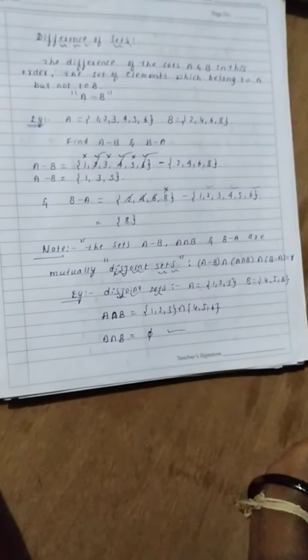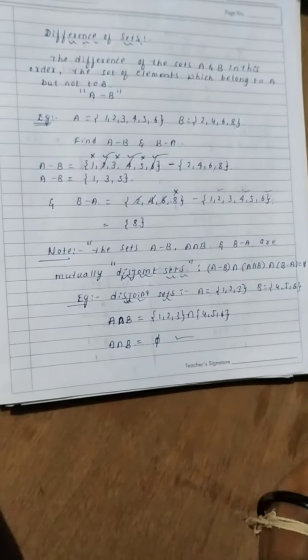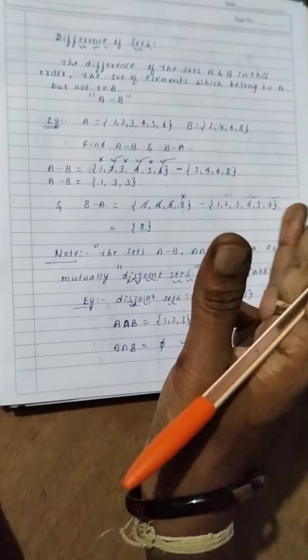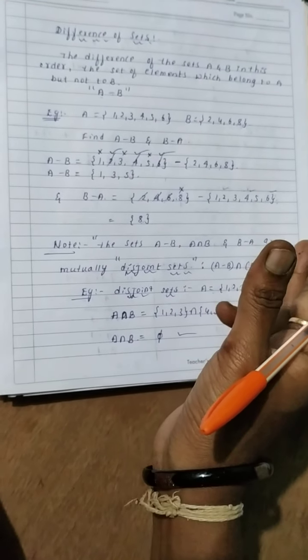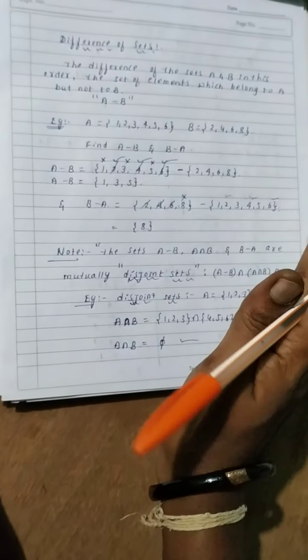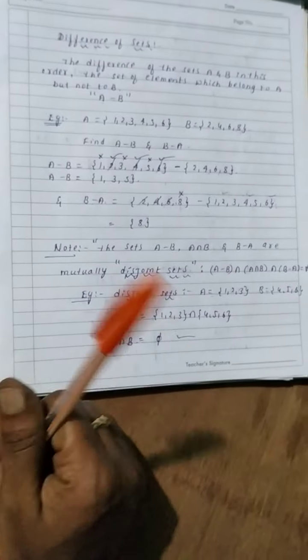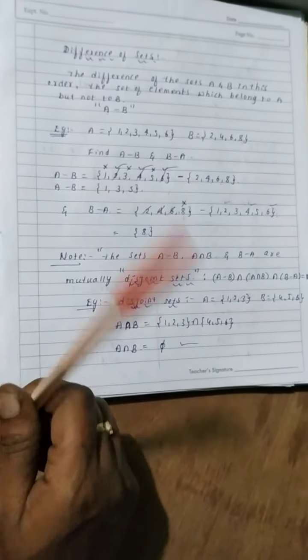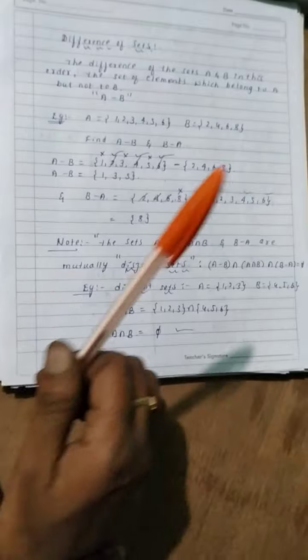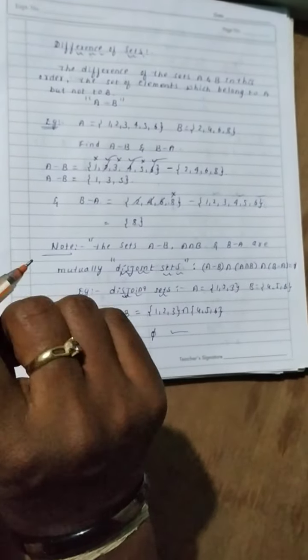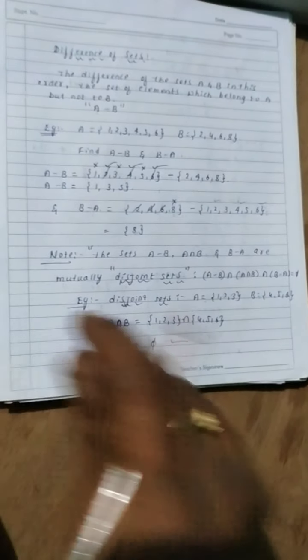I hope you guys understood the operations on sets, that is, the union, intersection and difference of sets. We'll do the exercise problems in the next class, and there are some properties of union and intersection. I'll explain those properties in the next class too. Is it clear? Thank you guys.